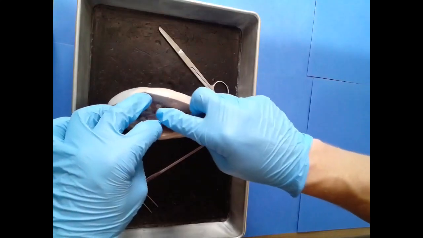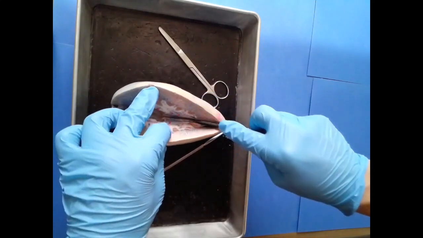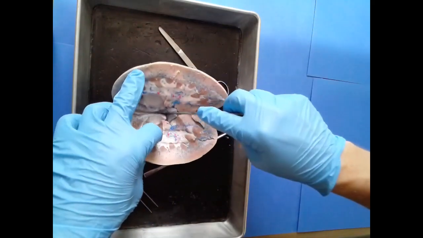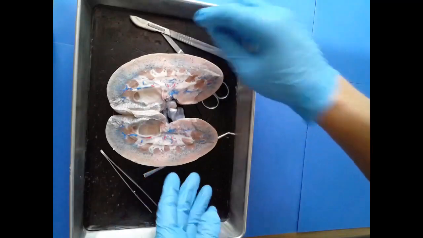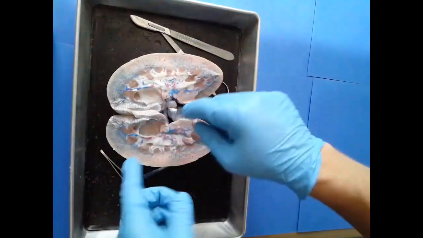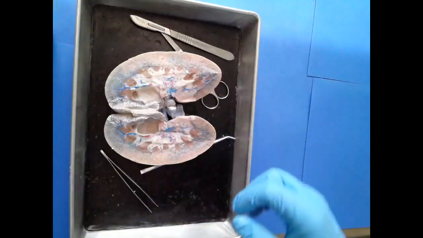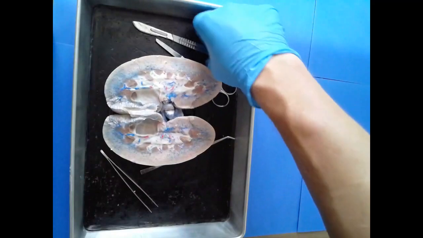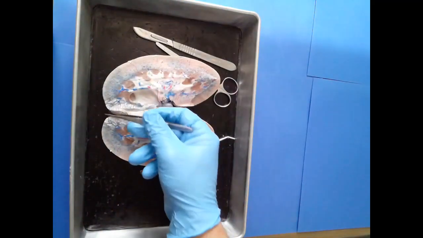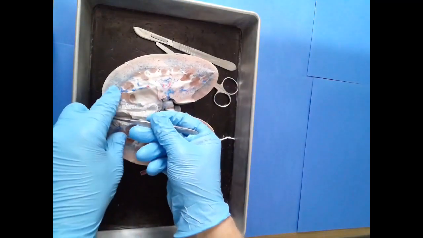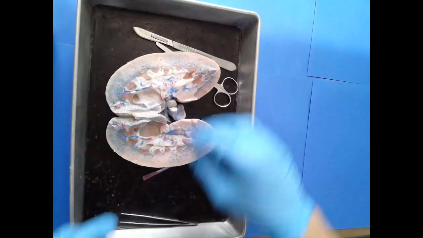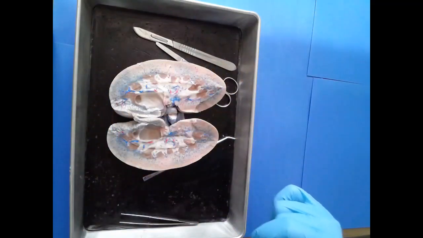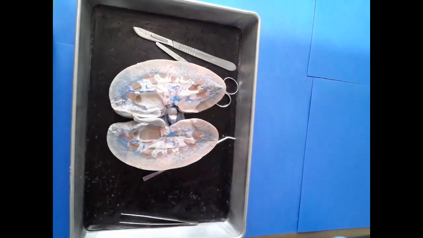Okay. Ooh, a little bit of formalin got stuck in here. That's lovely. All right. And there we are. Okay, that's lovely. So now that's what it's going to look like when you cut it open. Obviously, this is some of the plastic I was talking about right here that got stuck inside the arteries. So basically, here we now have the inside of the kidney exposed. And that's simply how you cut it open.